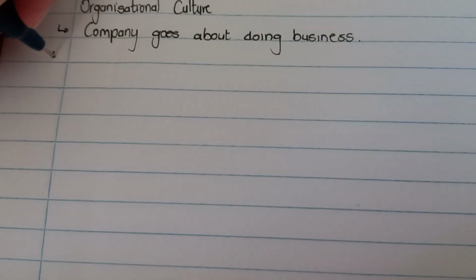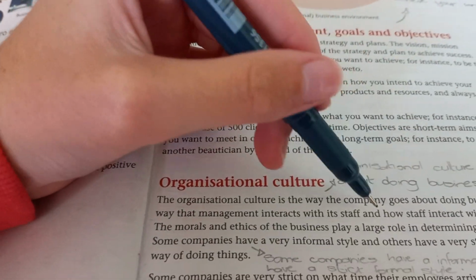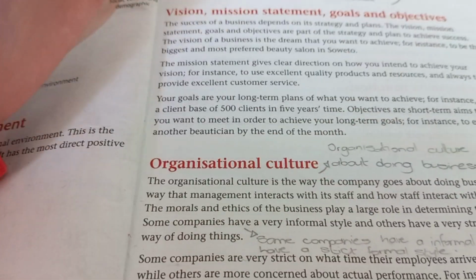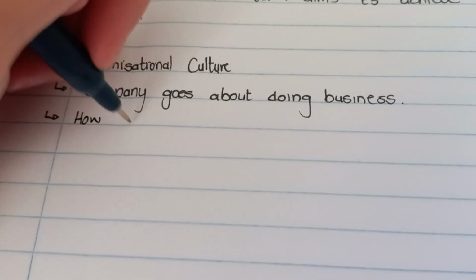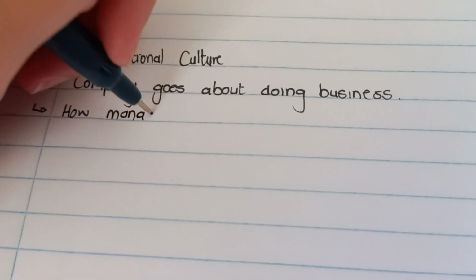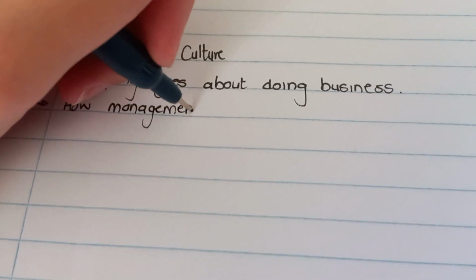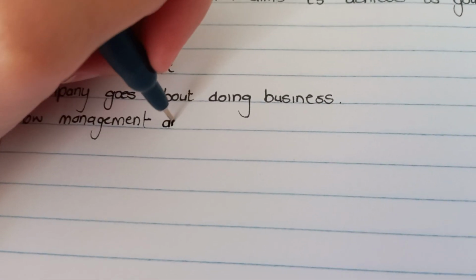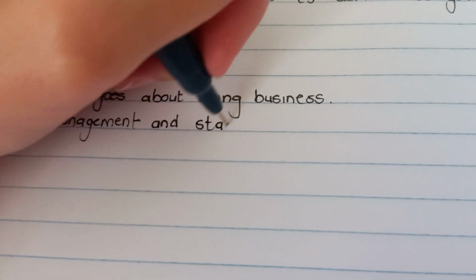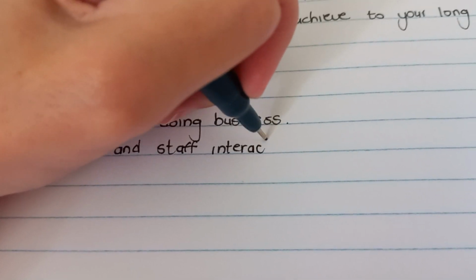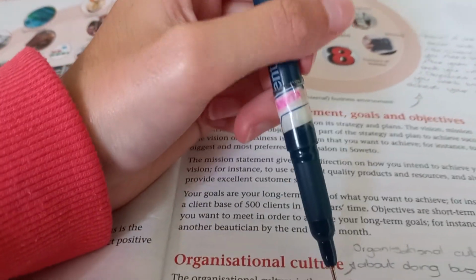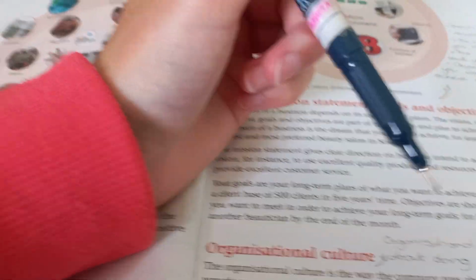Okay, then the next part, it is the way that management interacts with its staff and how staff interact with each other. So you're going to write how management and staff interact. Okay, now you might be thinking, yeah, but this paragraph said that this is how management interacts with its staff and how staff interact with each other.